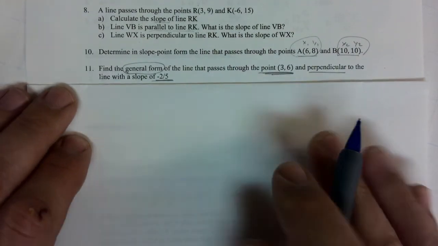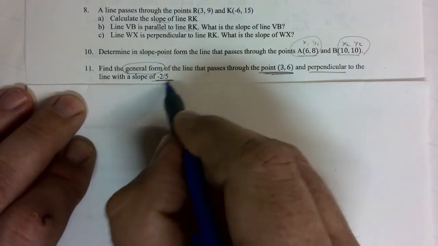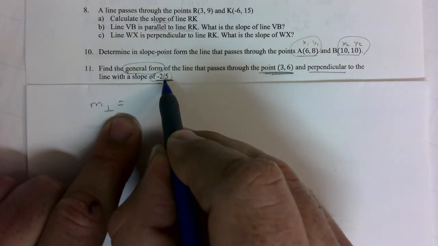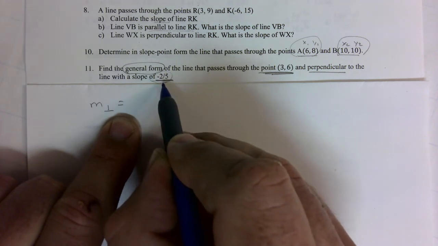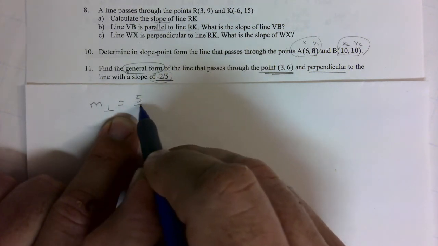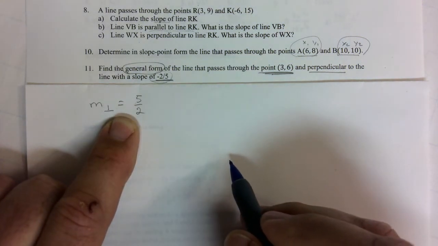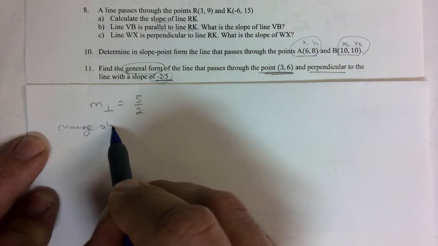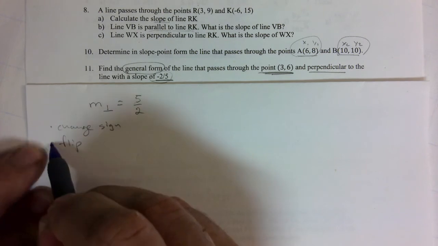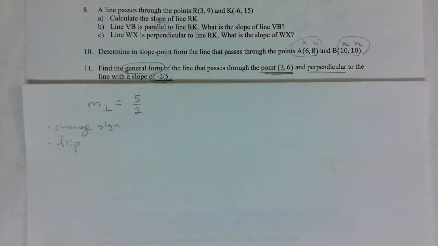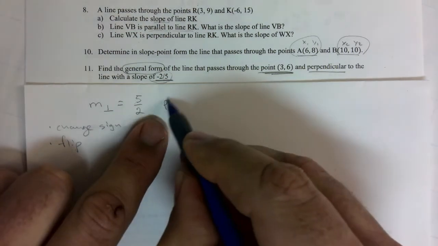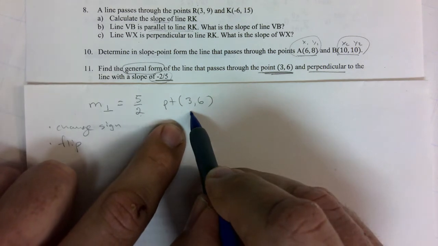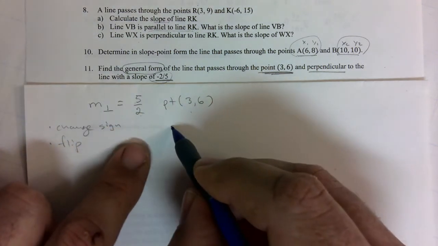Okay. First of all, if you want the line to be perpendicular to that one, you would need to find the slope that is perpendicular to it. And you really just change the sign and flip it. So that ends up being 5/2. Change sign and flip. Right? Those are the 2 steps you need to take to find a perpendicular slope. The point that you're given is (3, 6). Point, slope, right? You have what it takes. So we got to use this one.